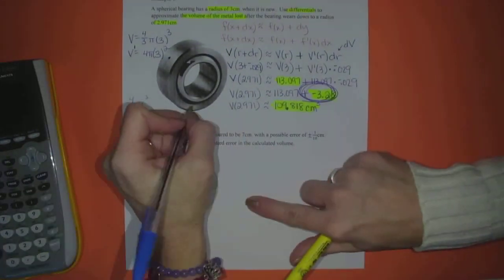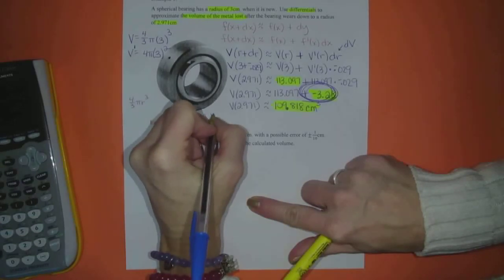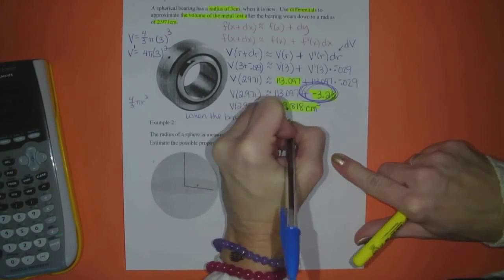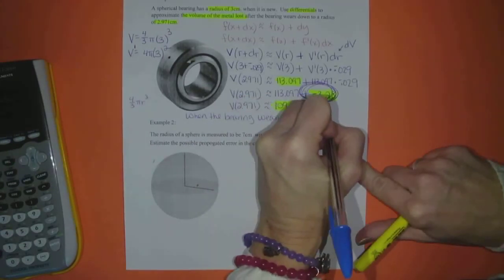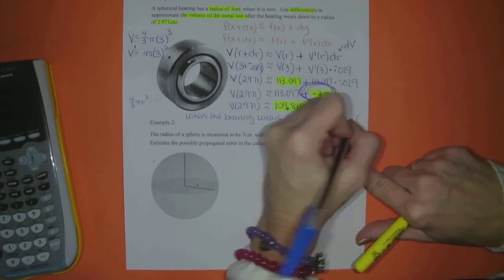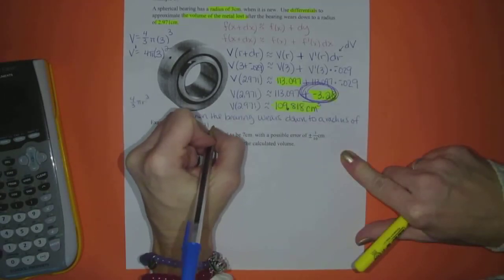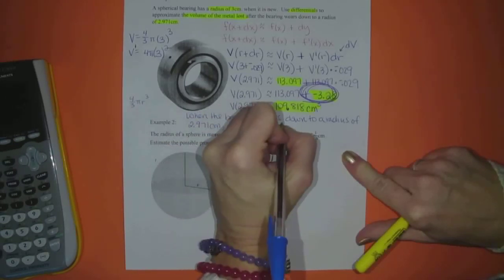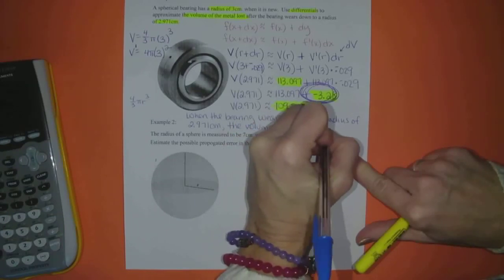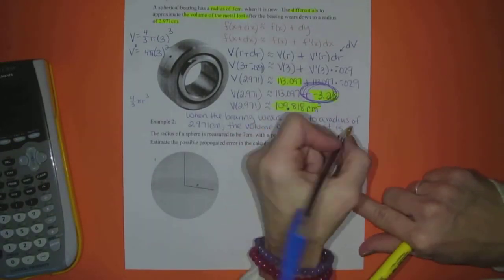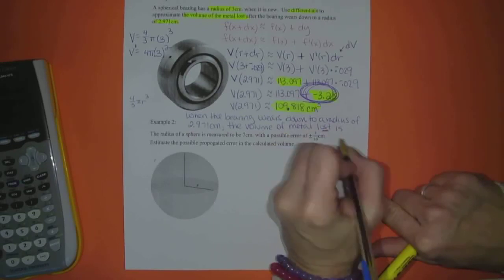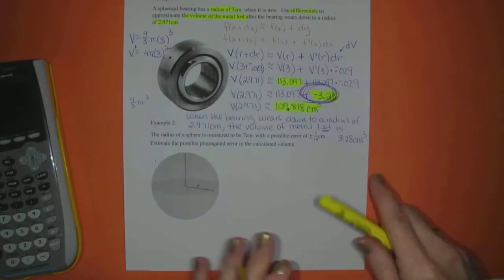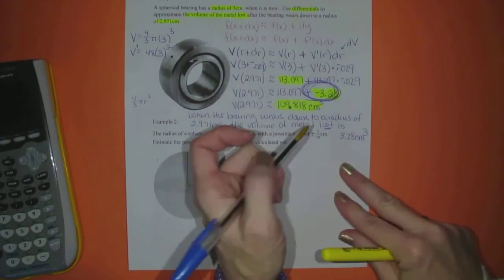So I would say, when the bearing wears down to a radius of 2.971 centimeters, the volume of metal lost is, ready? And I don't have to put the negative because I used the word lost, is 3.28 cubic centimeters. So you kind of have to dig in here to find this.